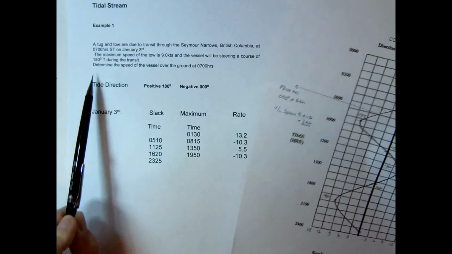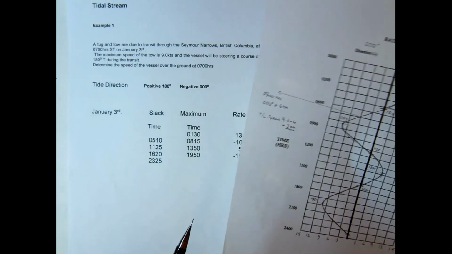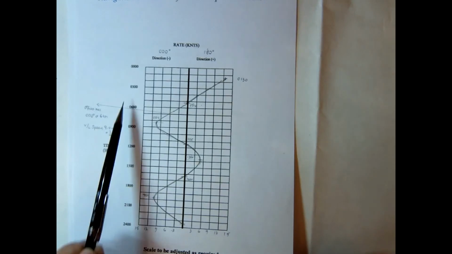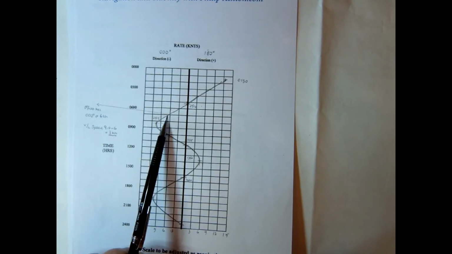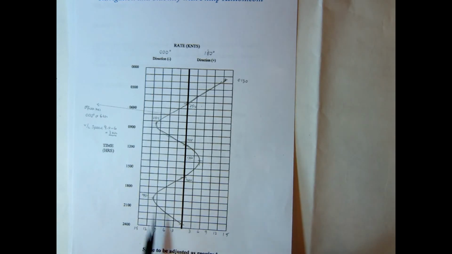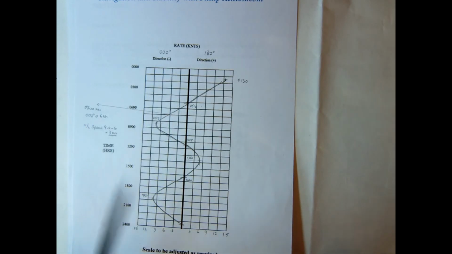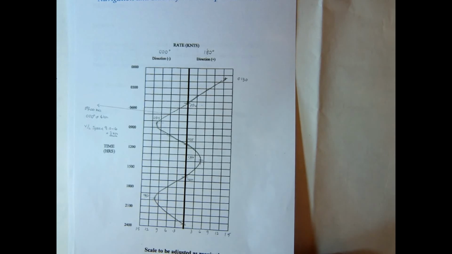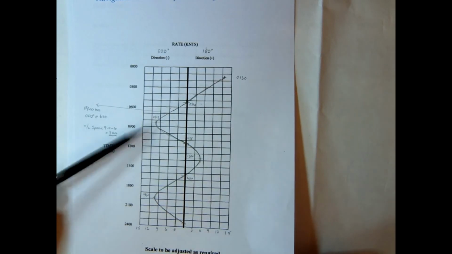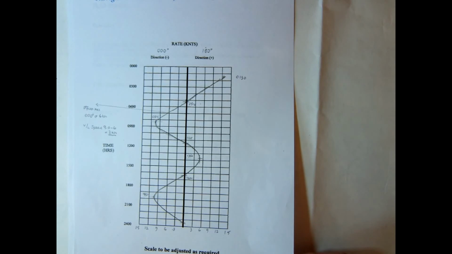And then we're asked to determine the speed over the ground at 0700 hours. So we find 700 hours, which is here, go across, and we can see that the speed is 6 knots. Okay, so 0700 hours, 6 knots, and the direction, of course, is 0. So our vessel's speed has to be 9 minus 6, 3 knots. So the speed of the vessel is 3 knots. Of course, our course is 180, so we're actually directly opposing the rate. That's why our speed drops to 3 knots.